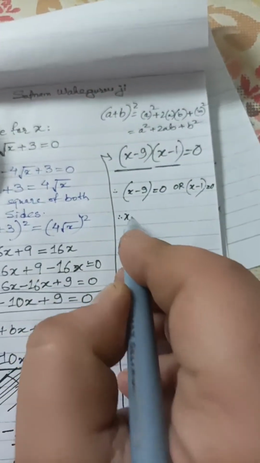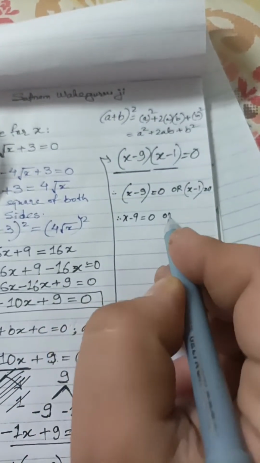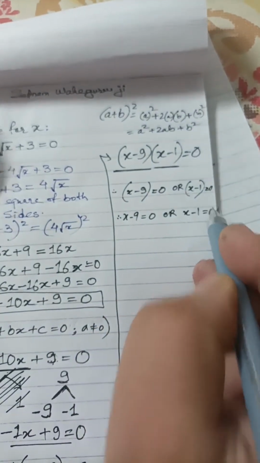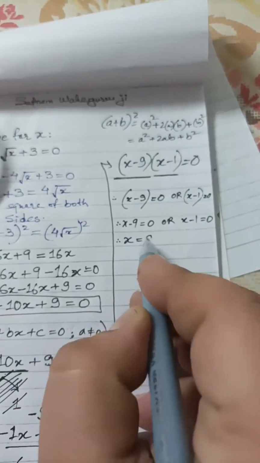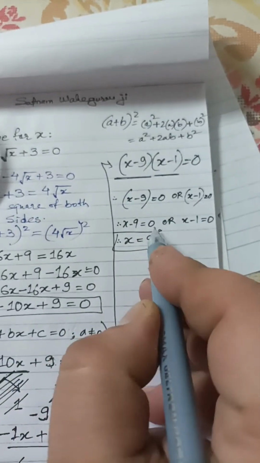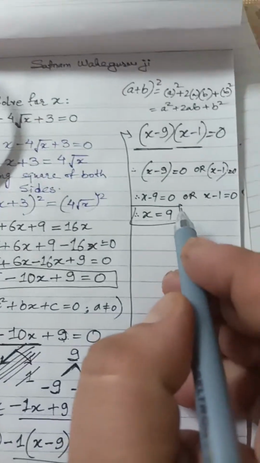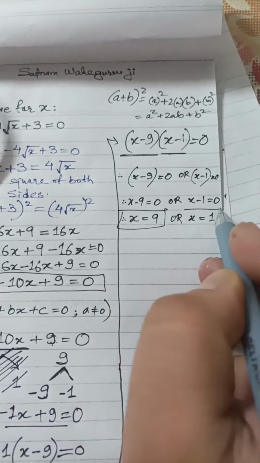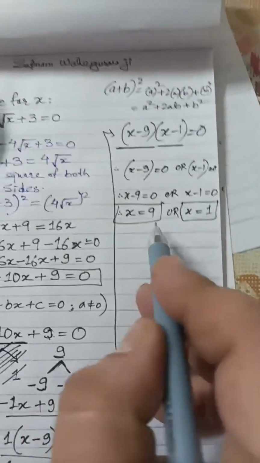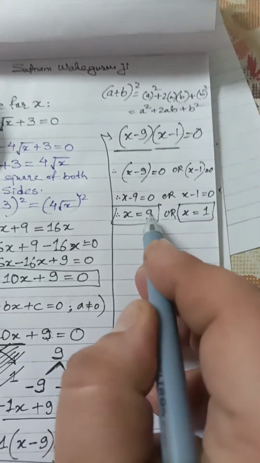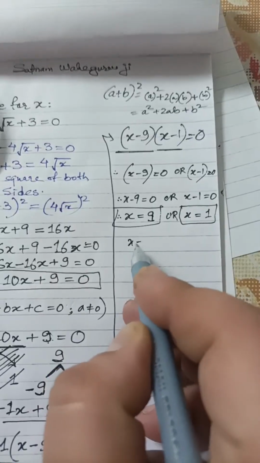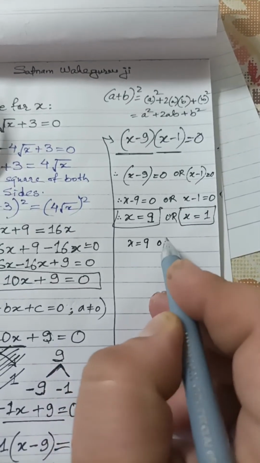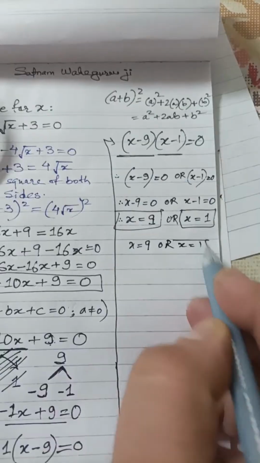If x minus 9 equals 0, then x is equal to 9, because taking minus 9 to the other side becomes plus 9, or x equals 1. Now these are our two answers: x is either 9 or x equals 1.